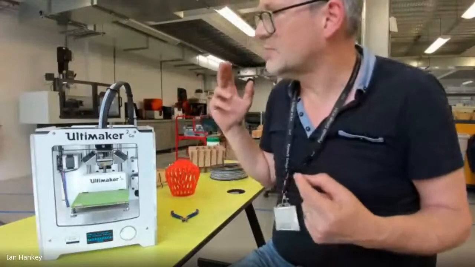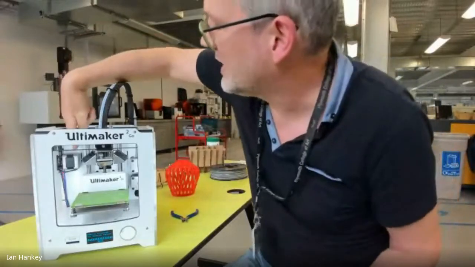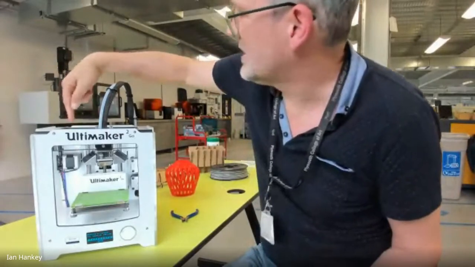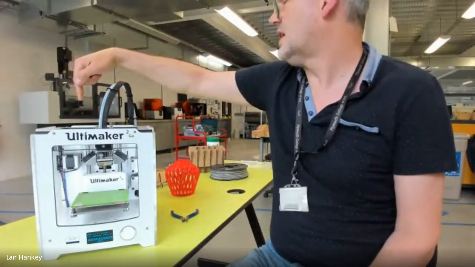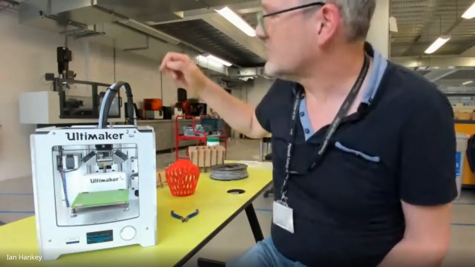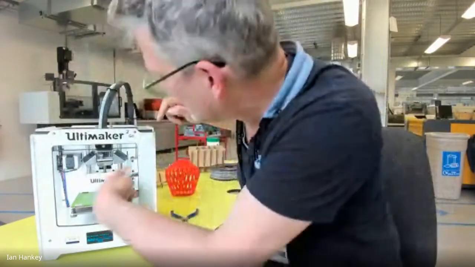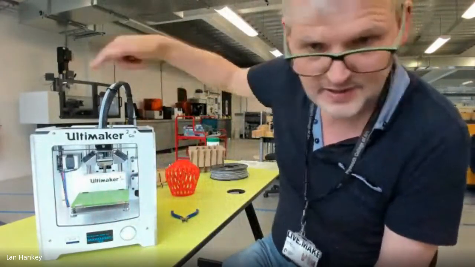So as well as the motor that we have at the back, we also have a motor in the corner here, which drives, I'm just looking at this, the y-axis, which goes forwards and backwards. There's another motor down here which drives the x-axis, which goes side to side.